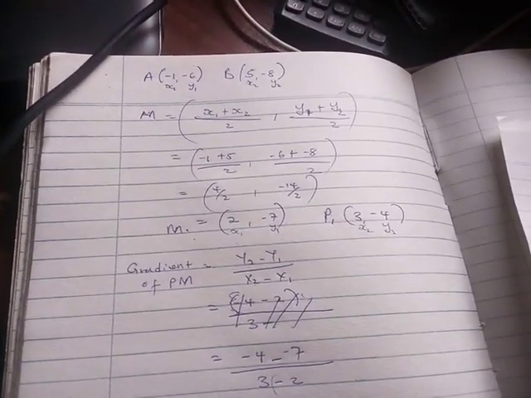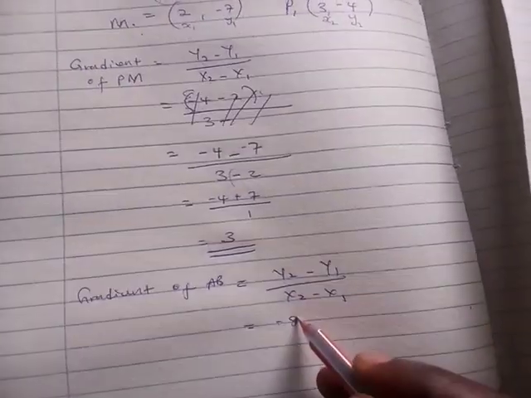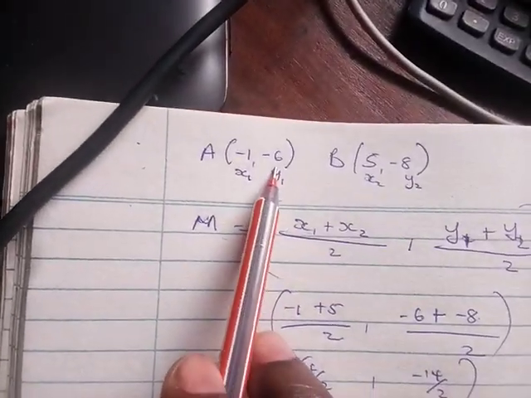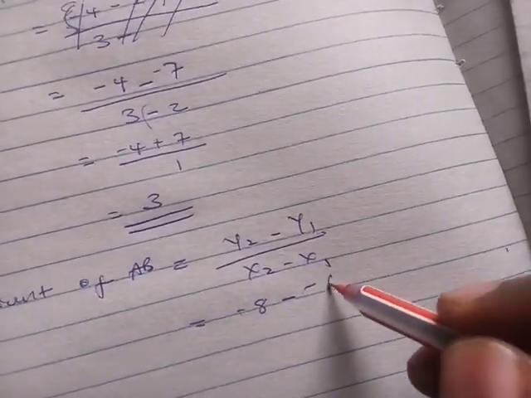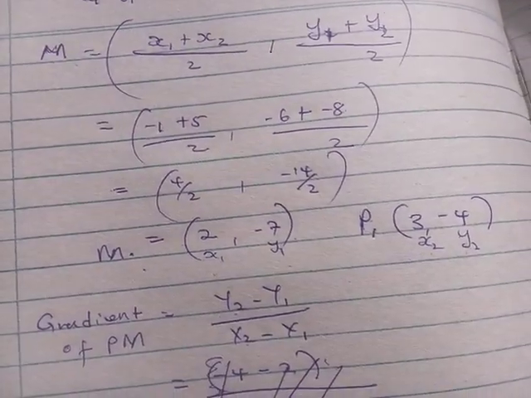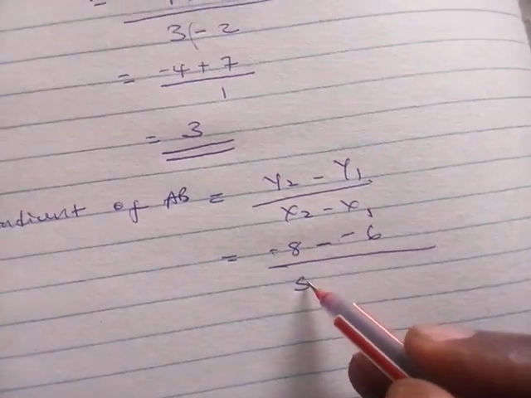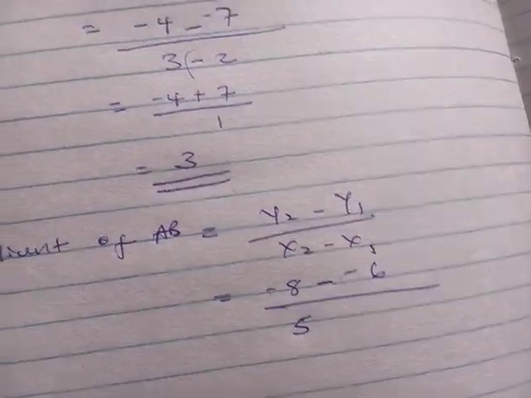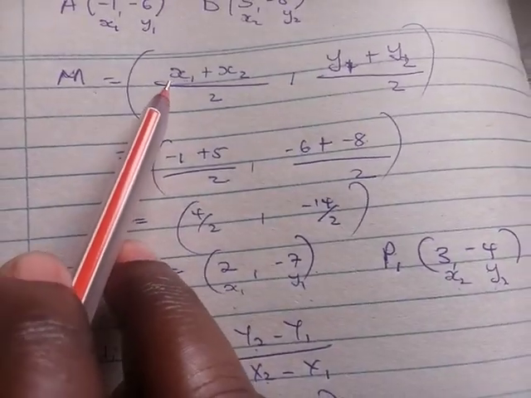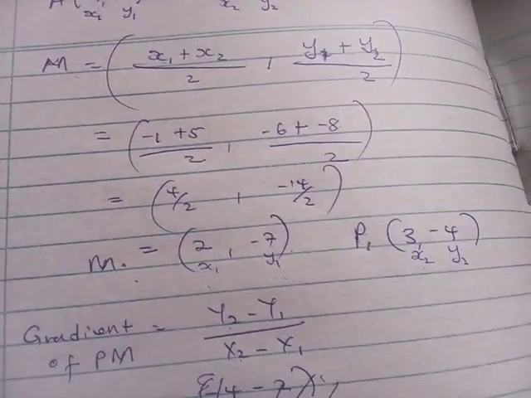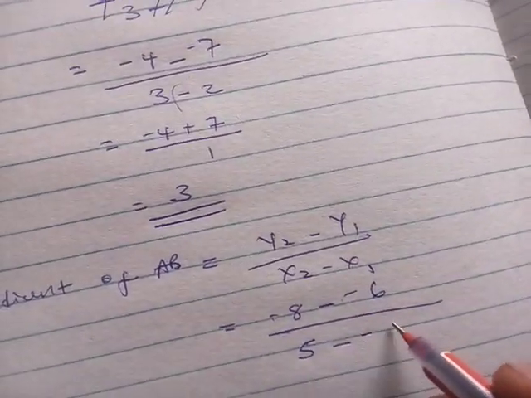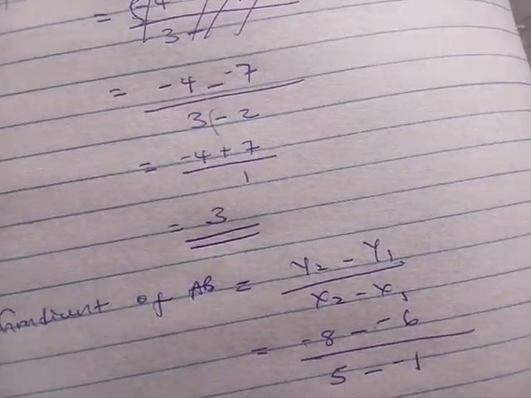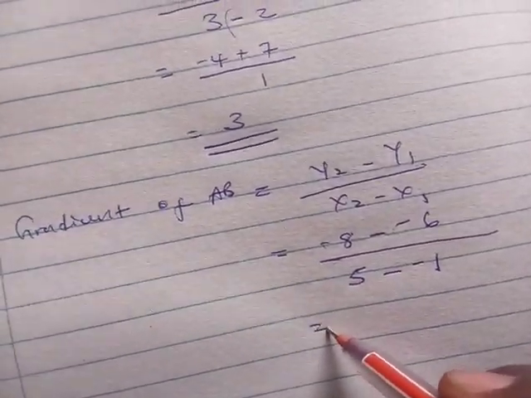So y2 is negative 8, isn't it? Then minus our y1, which is 6, out of x2, which is 5, then minus 1.